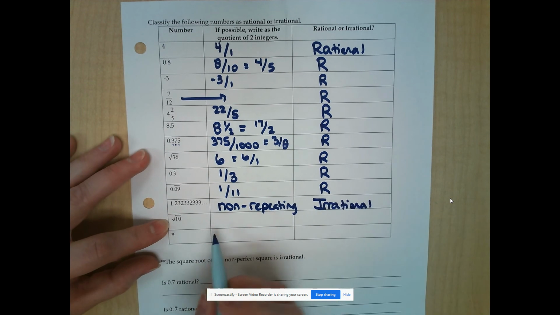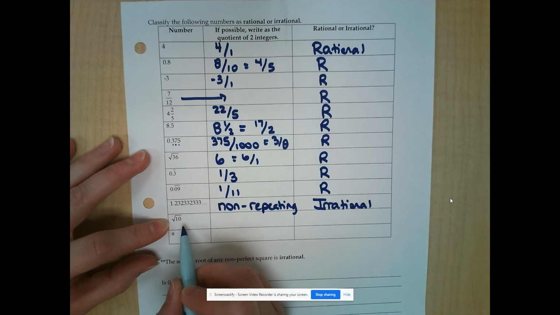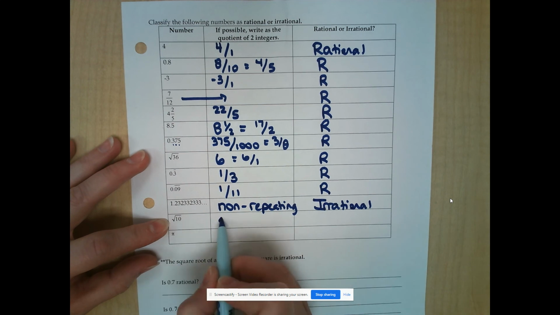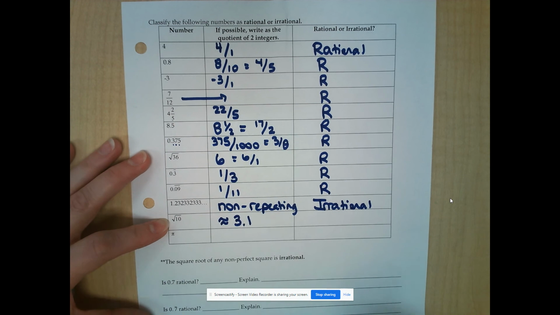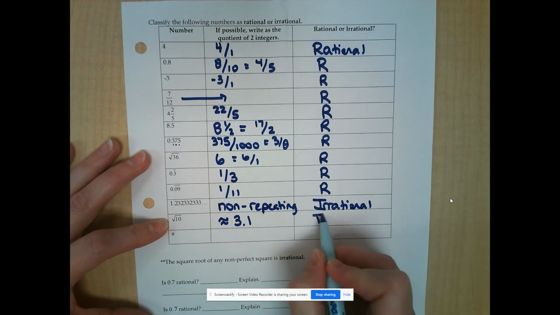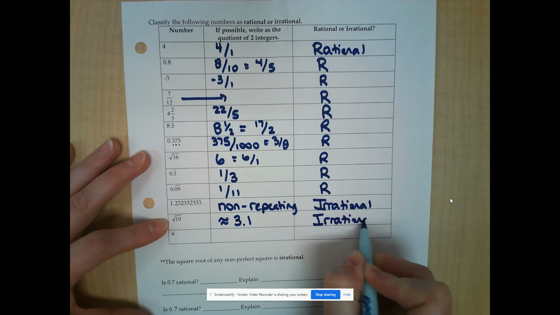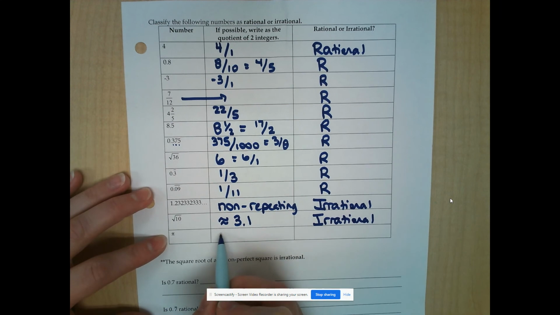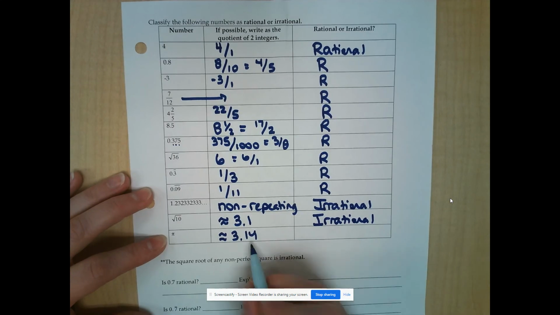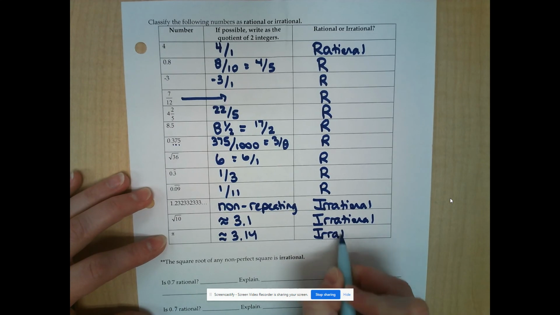Square root of 10. If I type this into a calculator, you will notice that it is not a whole number because 10 is not one of our square numbers. It's around 3.1, does not have a pattern, like non-repeating, does not terminate, so it is irrational. And last but not least, pi. Pi is approximately 3.14, does not have a pattern, cannot use that repeating bar to represent the pattern, and it goes on forever, so it is also irrational.